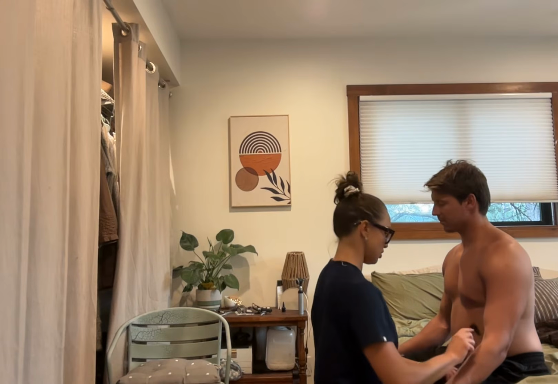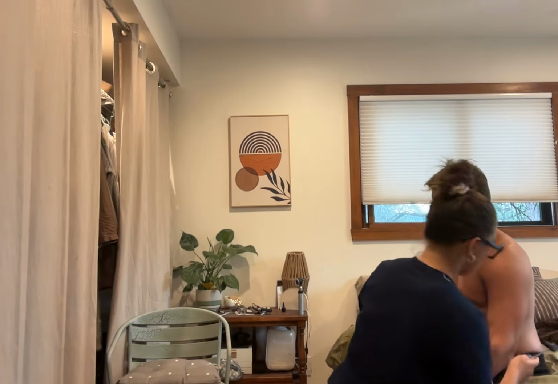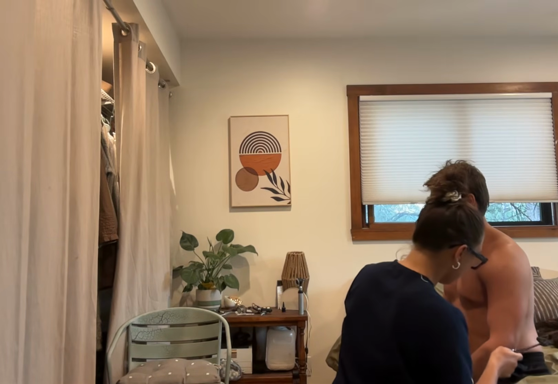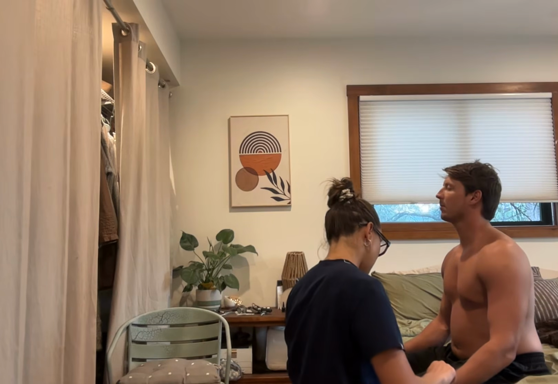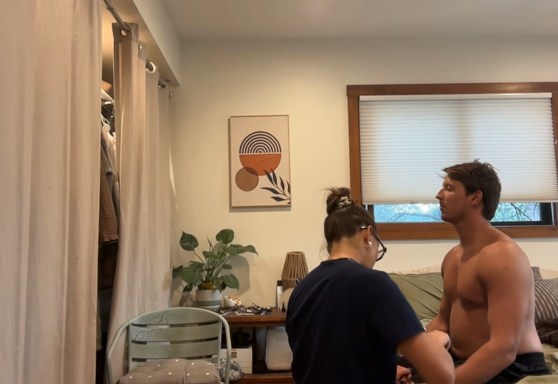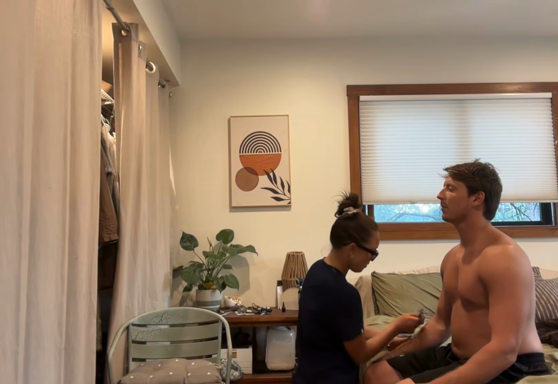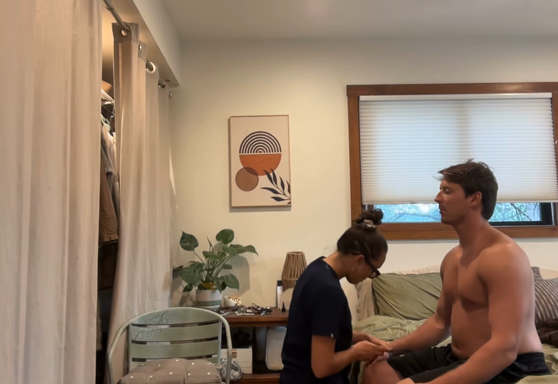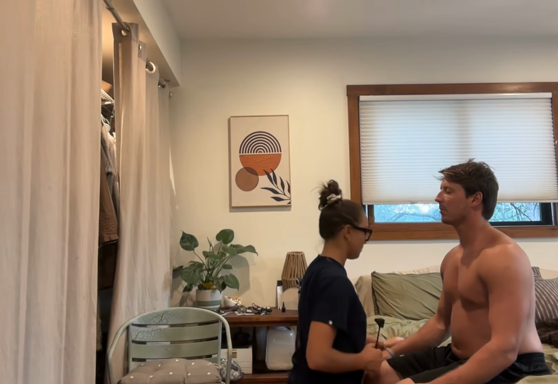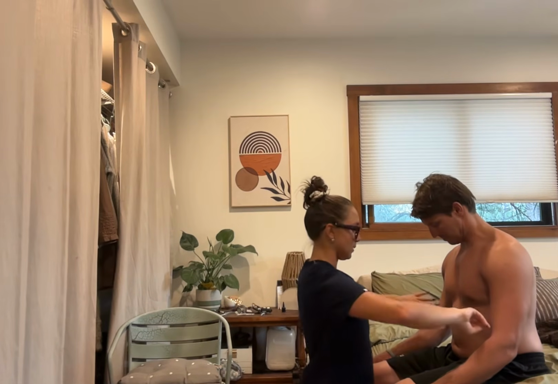So brachial reflex. Just try and relax your arm. Good. Tricep. Good. Brachioradial. Just try and relax. Good. And then again on the other side. Good. Tricep. Good. Brachioradial. Good. All right. So reflexes were a 2+, normal response.